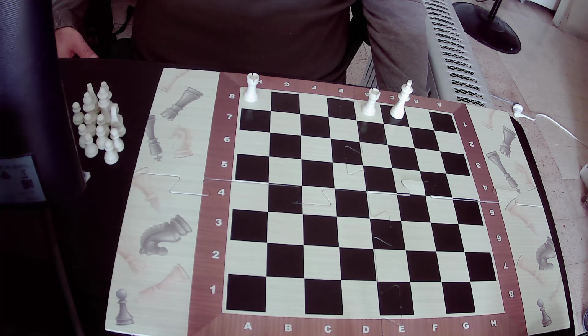If the opponent's king cannot escape from the threat, then you will be the winner of the game.